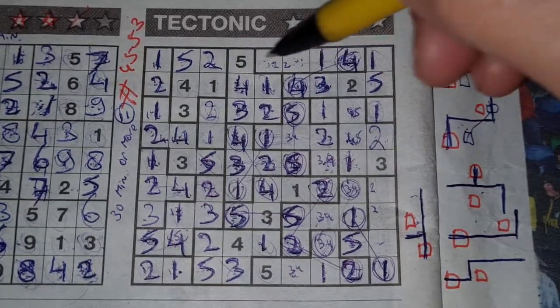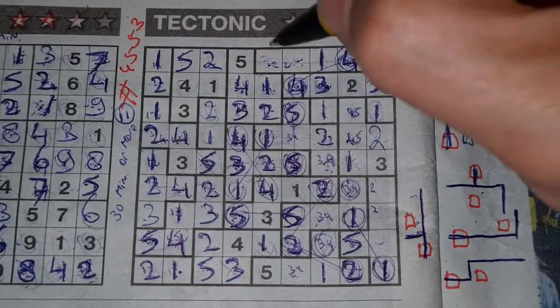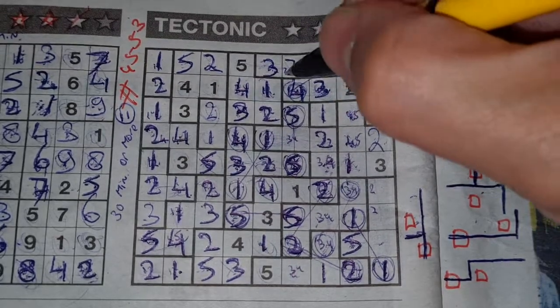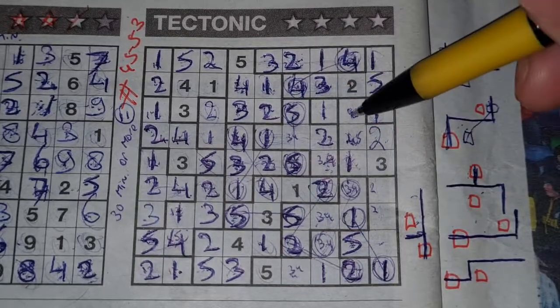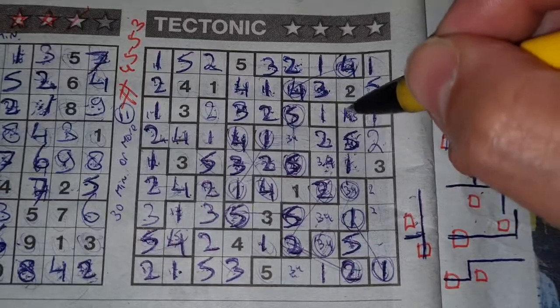2 numbers left in this quadra box for numbers 2 and the 3. We have a 3 there, no 3 there. 3 should be here. And the 2 goes there. 4 and the 5. We have a 5 now, so no 5 there. 5 should be here. And the 4 goes there.